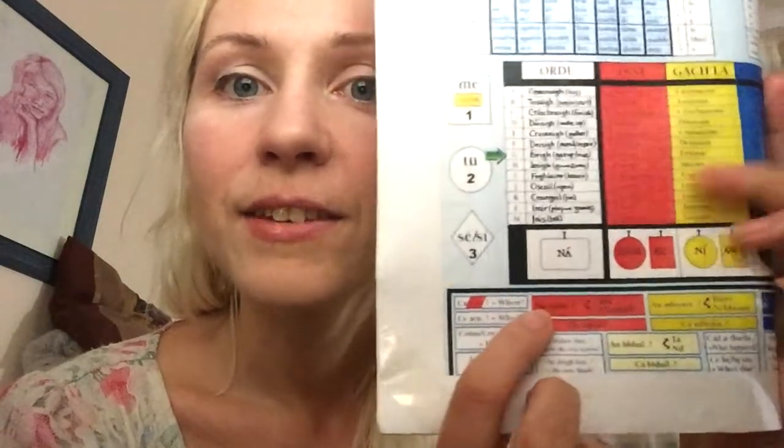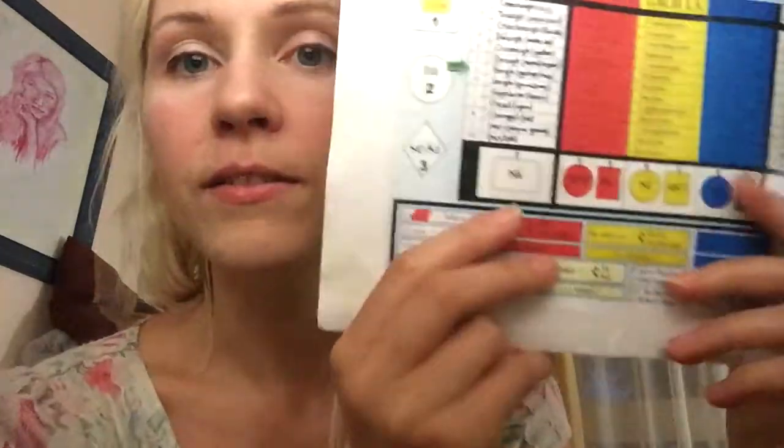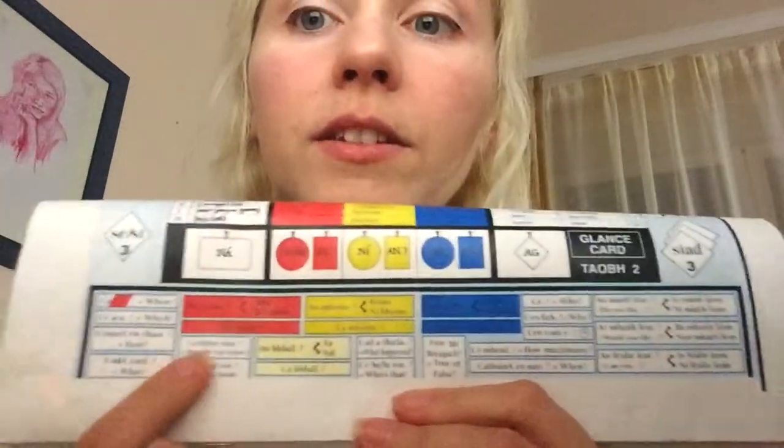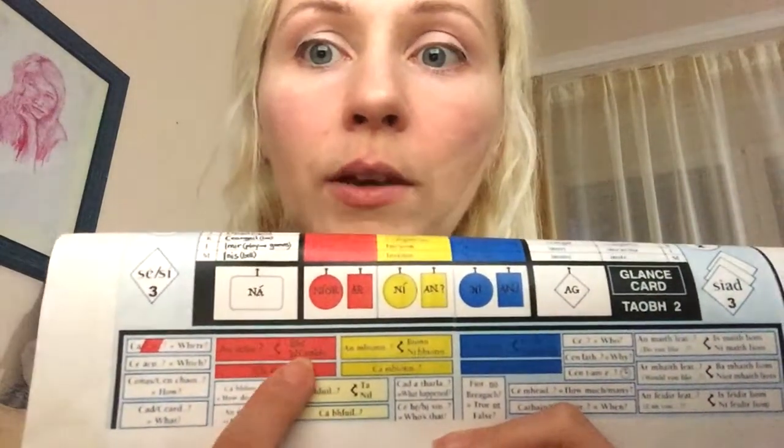Then we have some questions here for the past, present and future. Actually, what we'll do is look here at the bottom. Okay, so in the past, the red color, on rev, v, ni rev. Like was, did something.